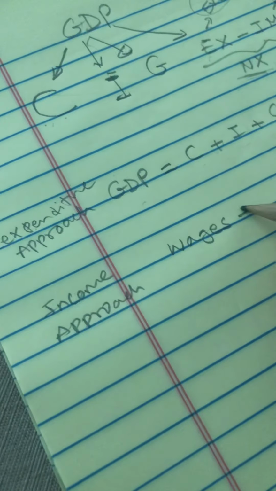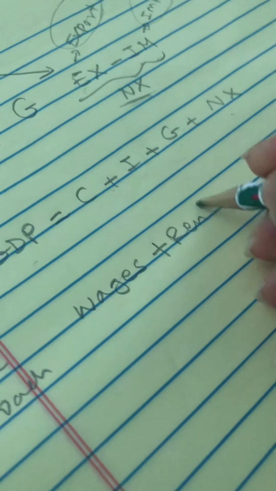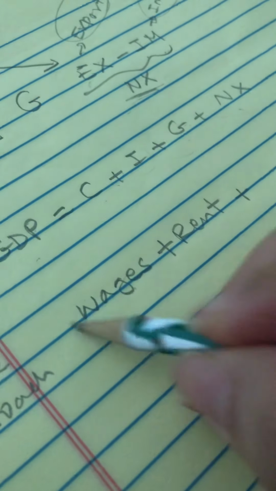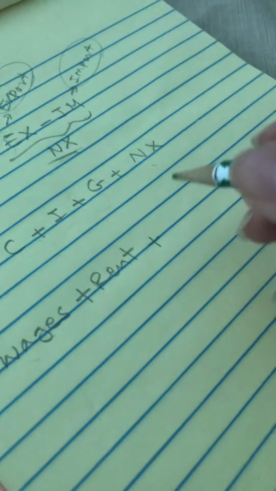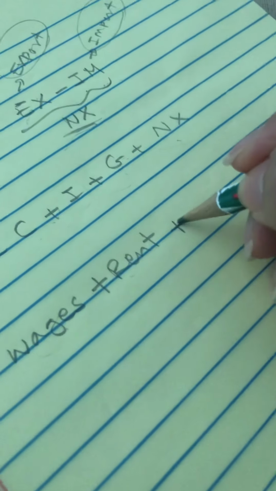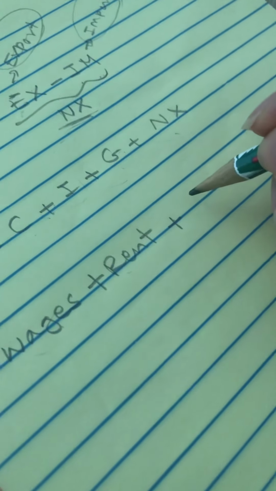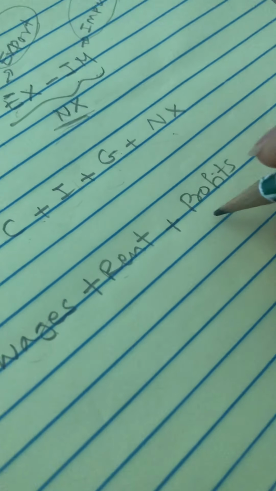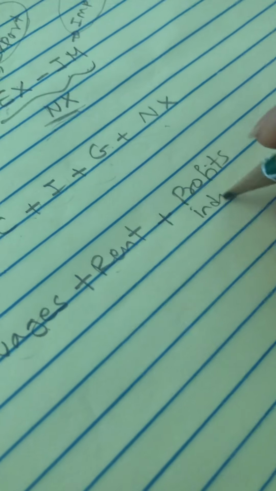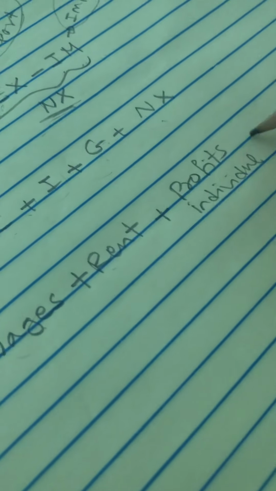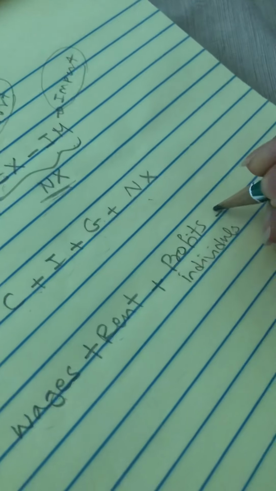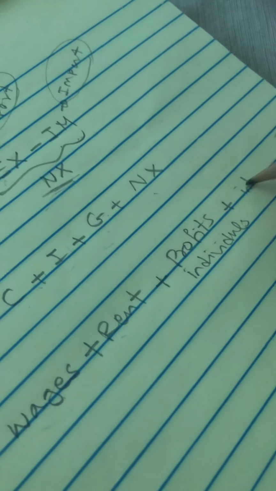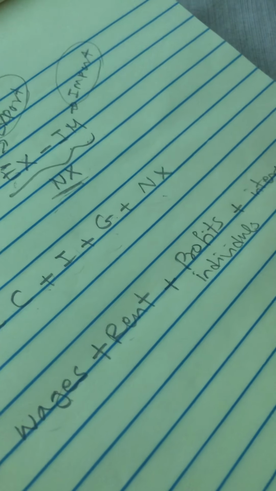So if you add the wages that individuals basically get, which is the biggest component of our income, then you add the rent, you add the profits that basically individuals receive, okay, plus the interests that again individuals receive.